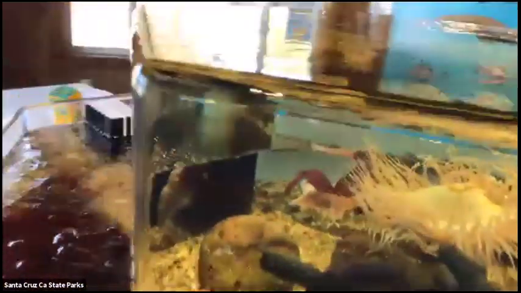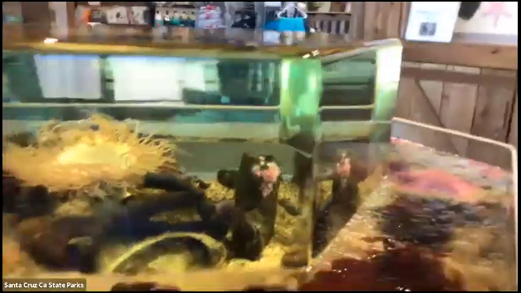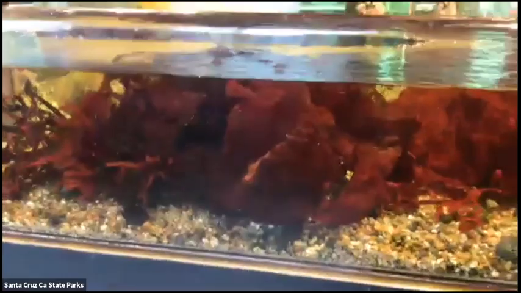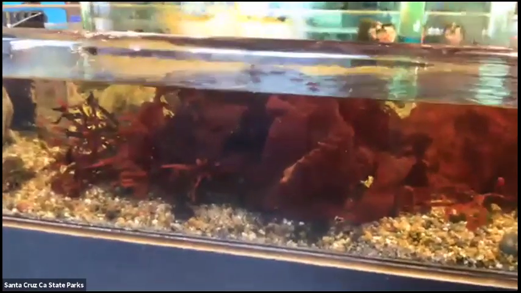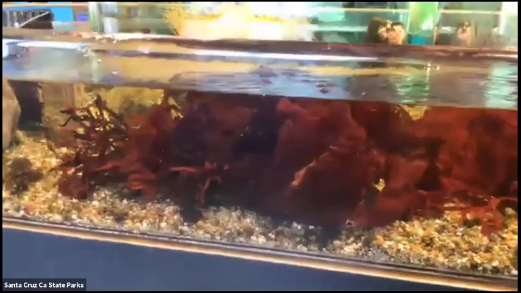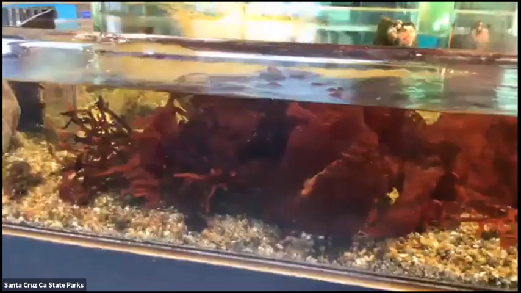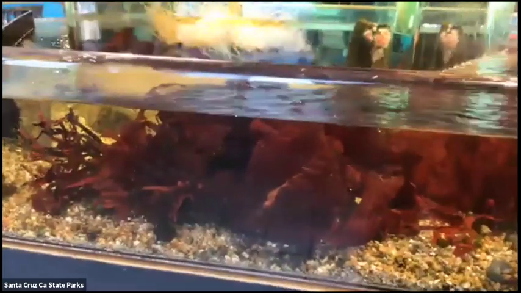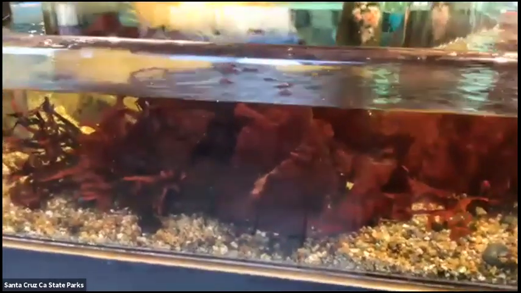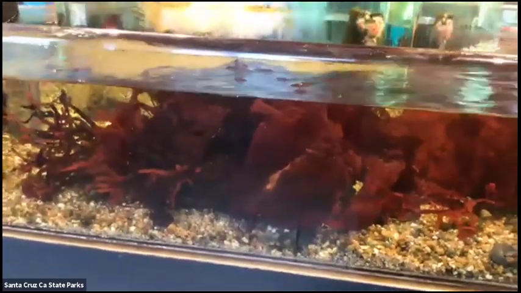So now that we've gone through and looked at all of our adaptations, let's take a quick look at what might help them in their habitat too. So this red algae, maybe it doesn't look very interesting because it's not moving or anything, but they make a really great habitat for animals. So imagine you're a predator looking for some prey. If you're looking for sea urchin to eat, would it be harder or easier to find them if they were in this algae?